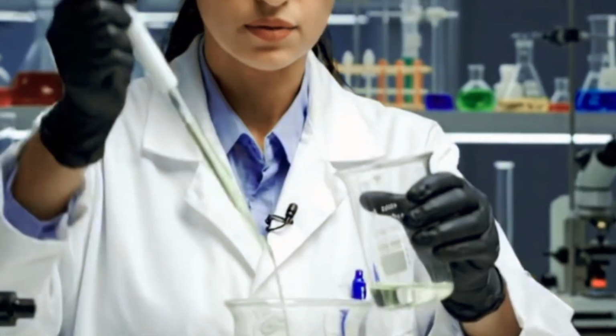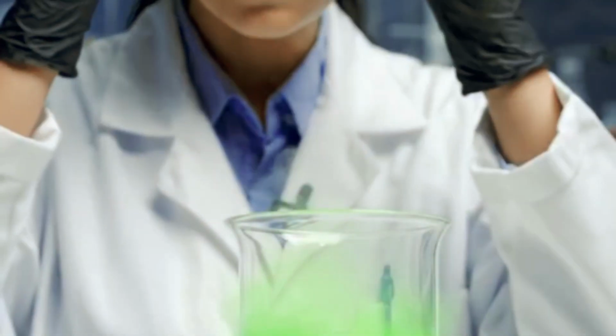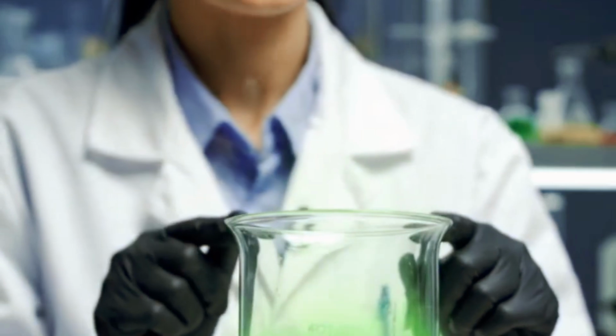As you can see, the reaction proceeds spontaneously, which is visually confirmed by the glowing ΔG less than 0 indicator right here.